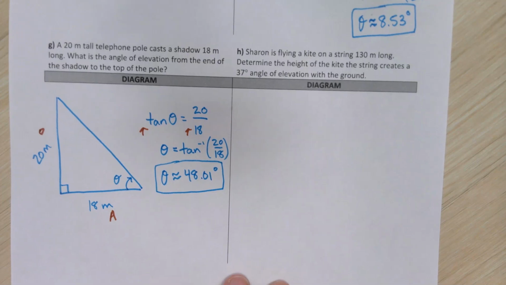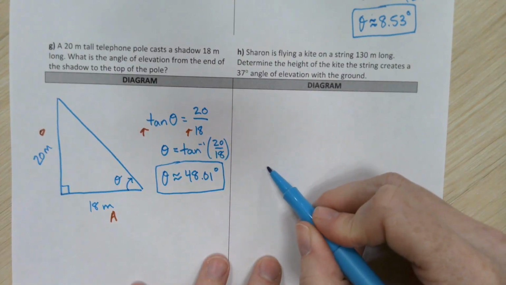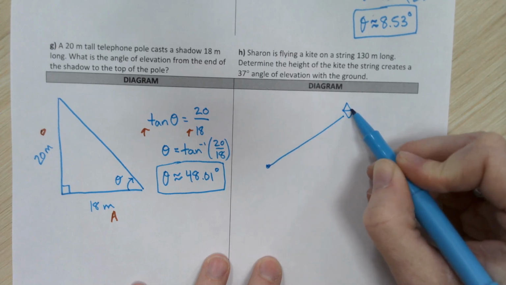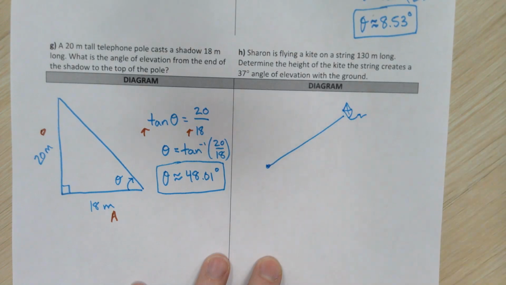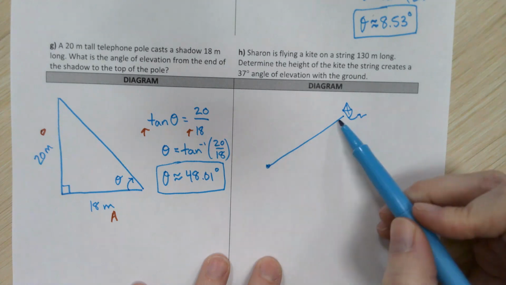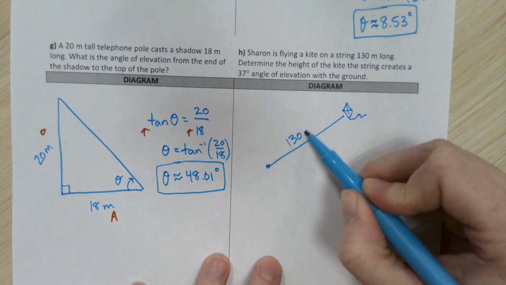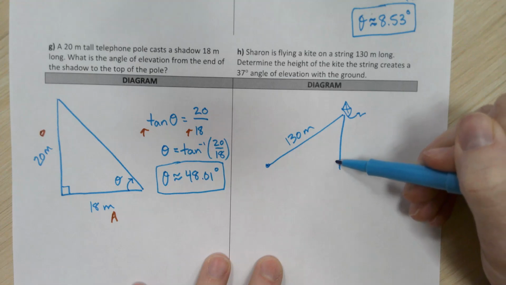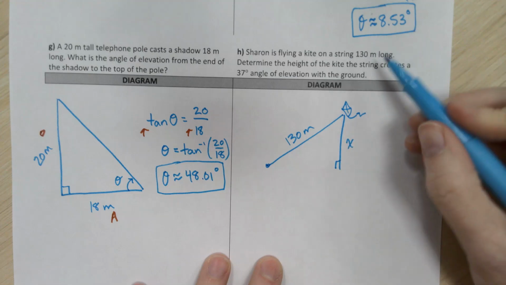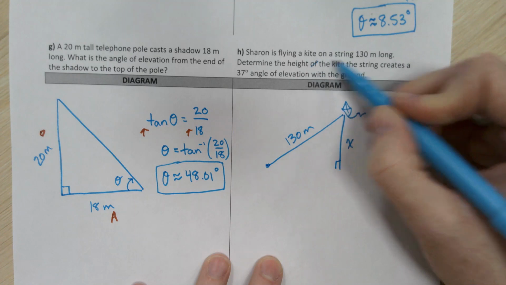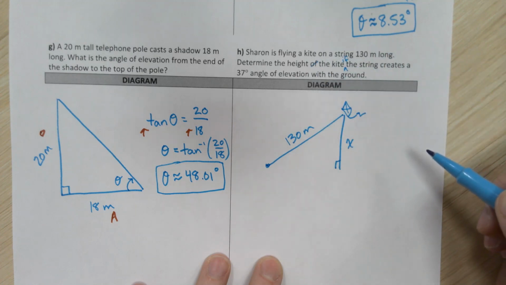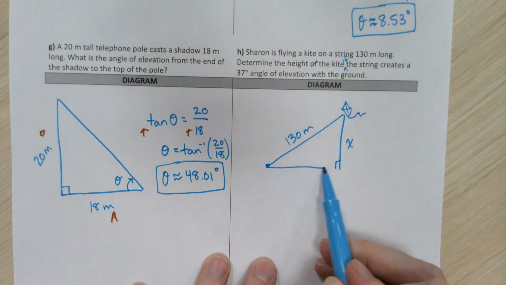All right, last one. We've got another kite flying scenario. So we're going to have somebody who's flying a kite up in the air. Again, my artistic skills are not great, but there's the kite. The kite's on a string that's 130 meters long, so I'm going to go ahead and label that. Determine the height of the kite. So we're looking for that vertical distance again. I think this means height of the kite if the string creates a 37-degree angle of elevation with the ground.